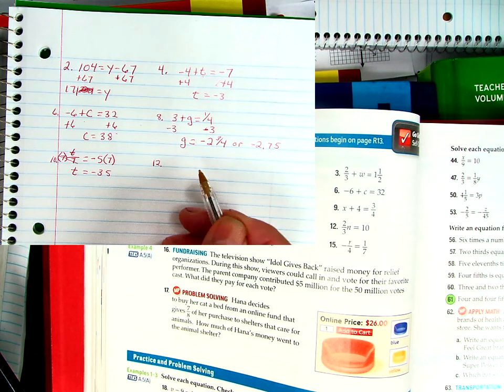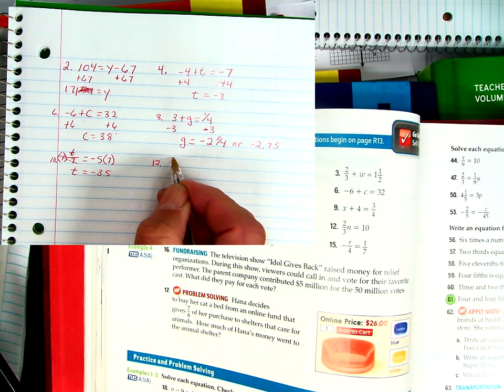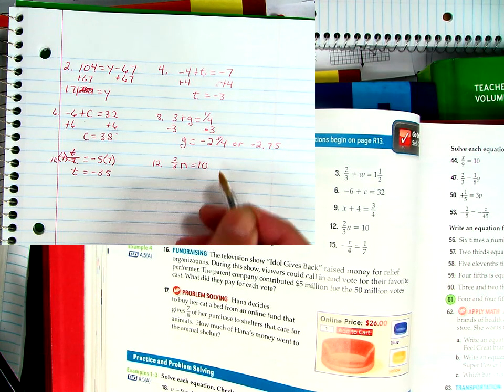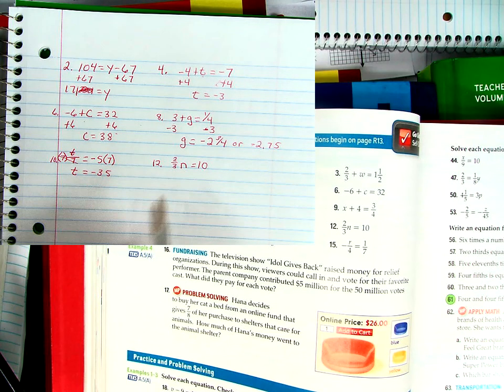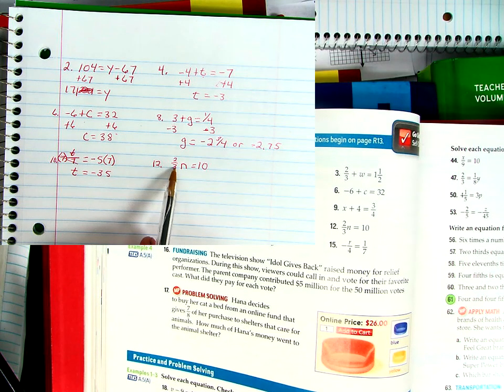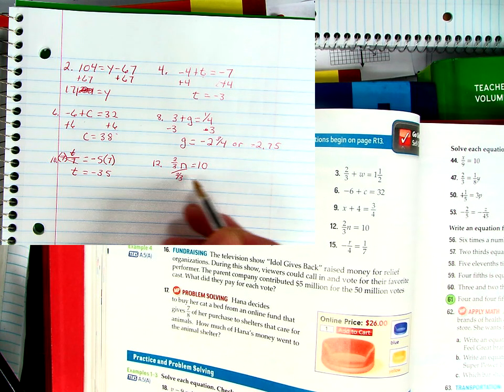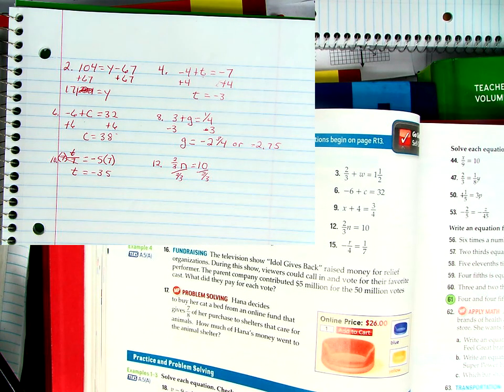Number 12, 2/3 n equals 10. The 2/3 is being used to multiply with since it's right next to the n. And the opposite of multiplying is dividing. So divide by 2/3, divide by 2 over 3. This is the one where if you're working it out, showing your steps, you're going to have one more step.